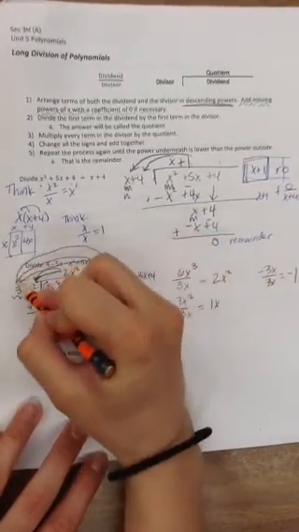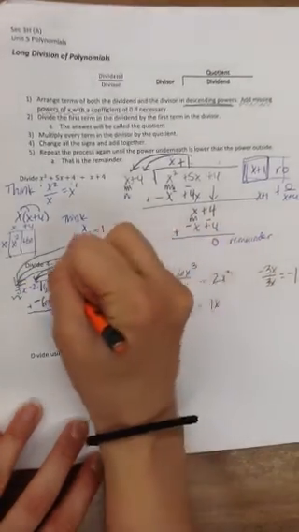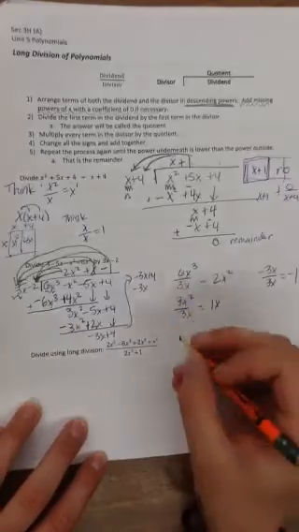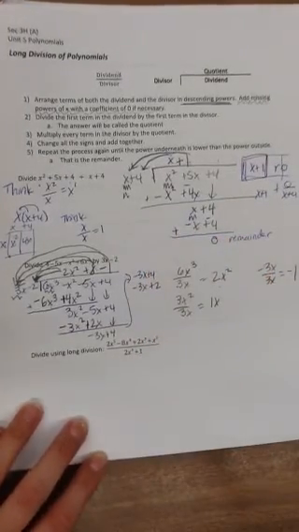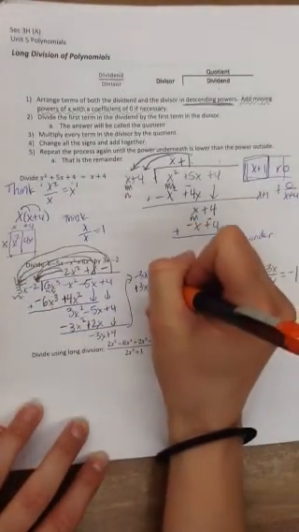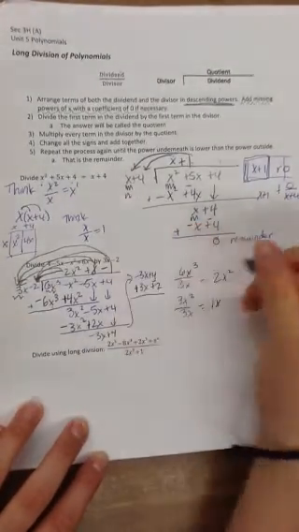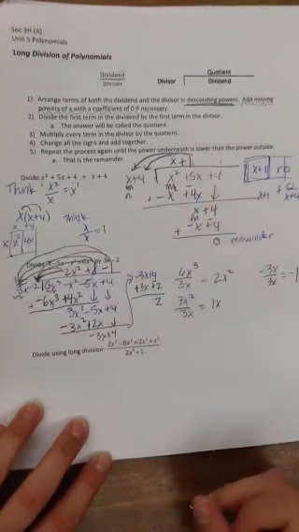So we're going to do negative 1 times 3x is negative 3x, and negative 1 times negative 2 is positive 2. Again, we need to change the signs. Change that to a plus, this to a minus. This goes to 0, and then 4 minus 2 gives us 2.